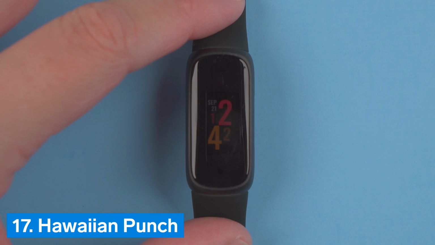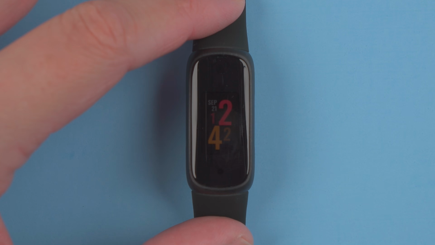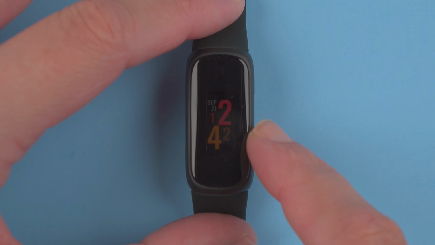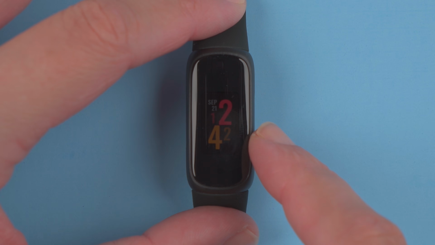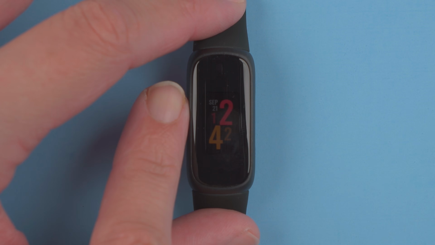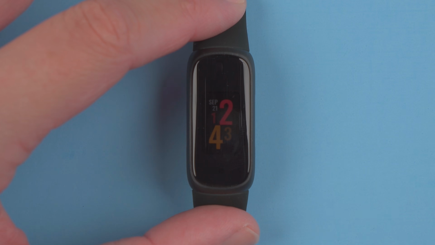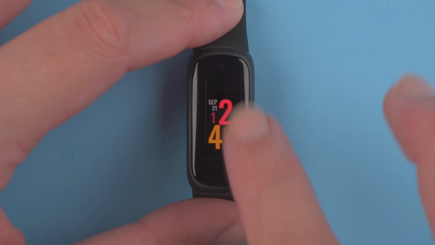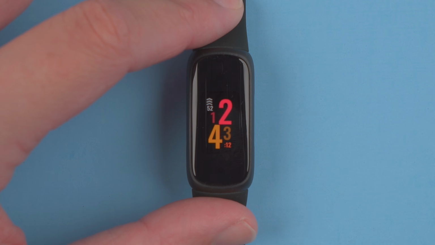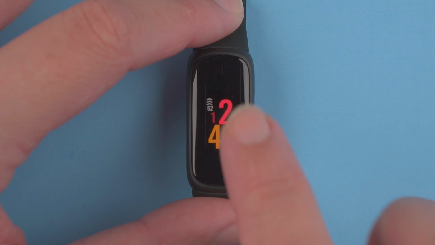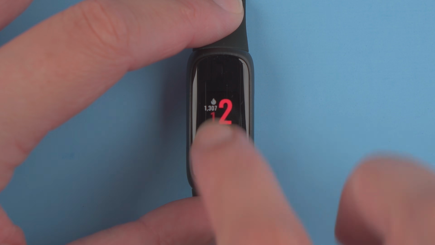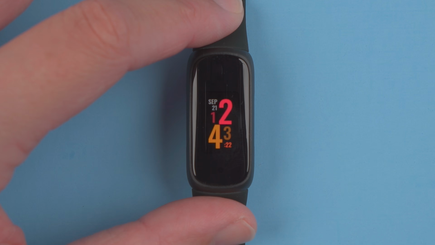This clock face is called Hawaiian Punch. This is the always-on display version where you see some hours and minutes of digital time with different sizes for different numbers. And we also have faintly the month and the day of the month. When I activate it, it becomes much brighter. We also do have seconds here in digital counting up. And if we tap, we do have a tappable changeable stat here for active zone minutes, steps, heart rate, total calories burned, distance, and back to the date.